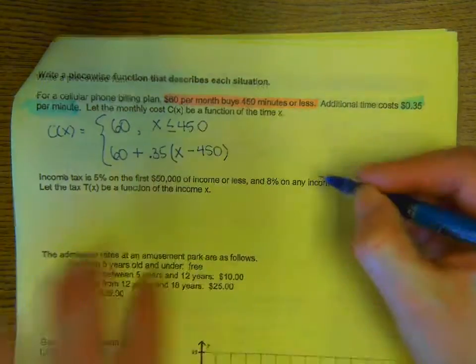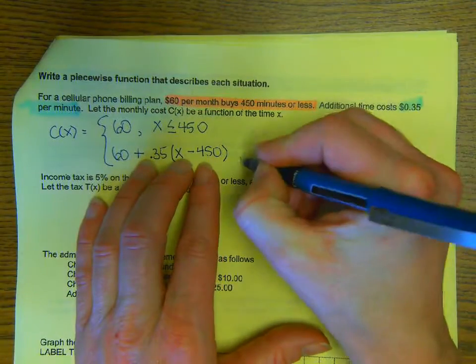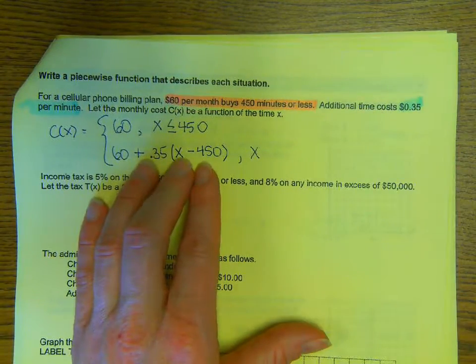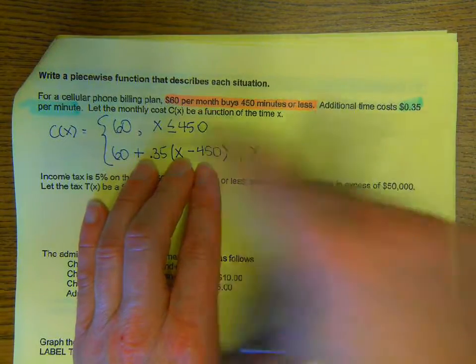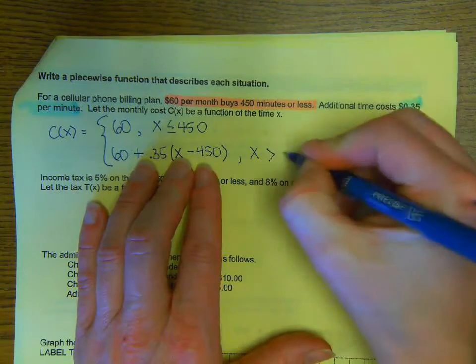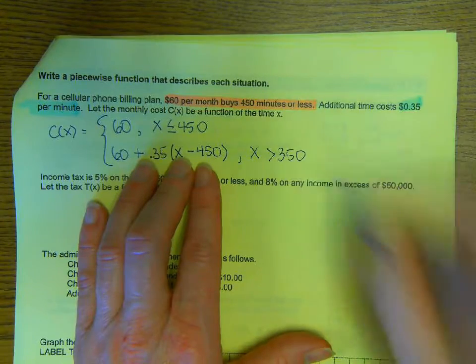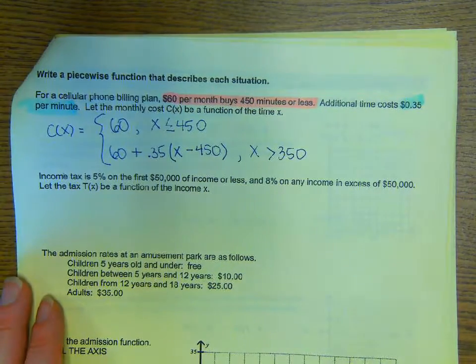When are we going to pay this amount? When X is what? When the minutes is over 450. Okay?